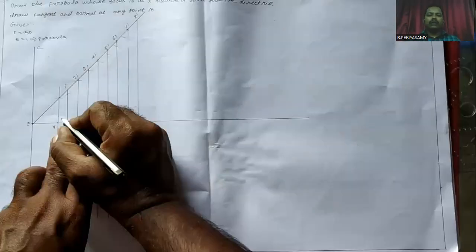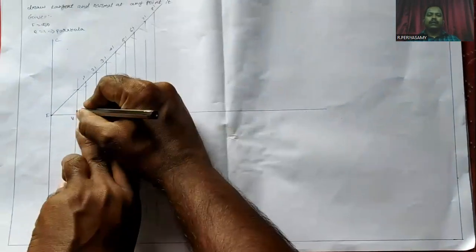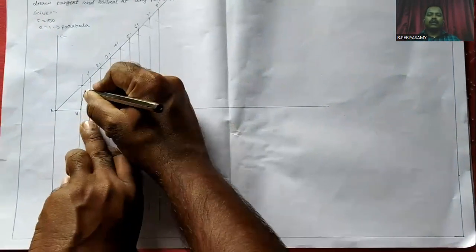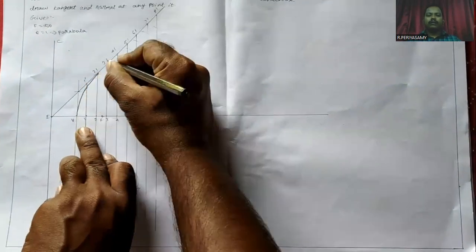The smooth curve will be started at the vertex. From the vertex onwards, we draw the smooth curve by using the arced points. That curve will be started at the vertex. We join all the arc points.